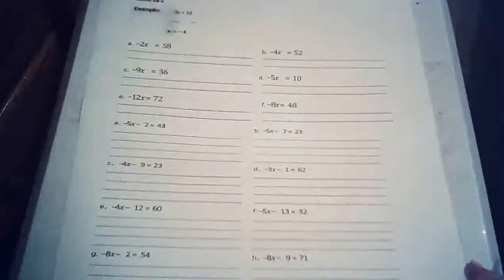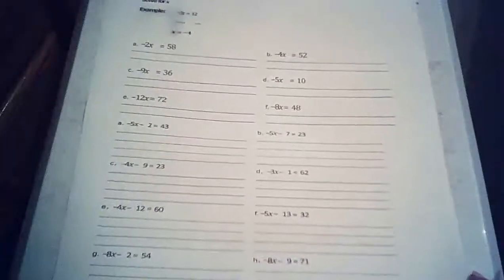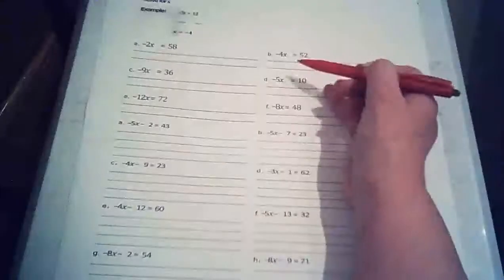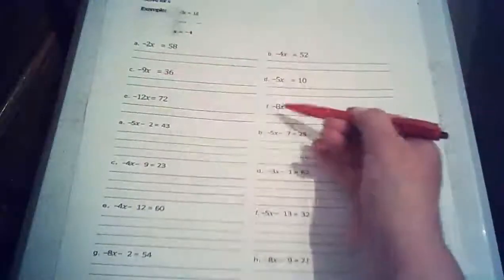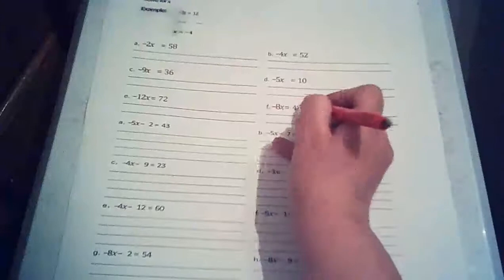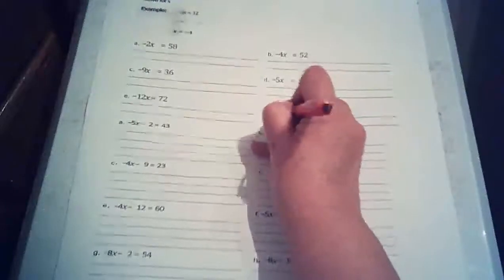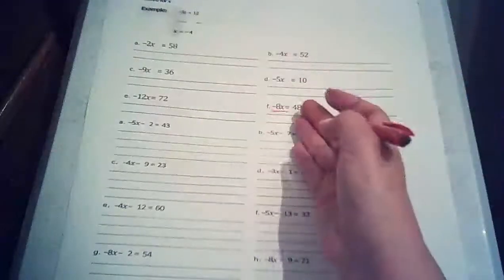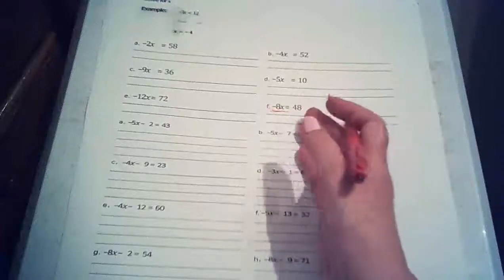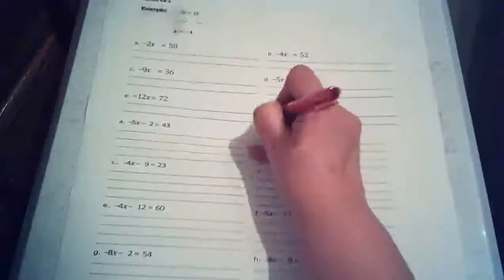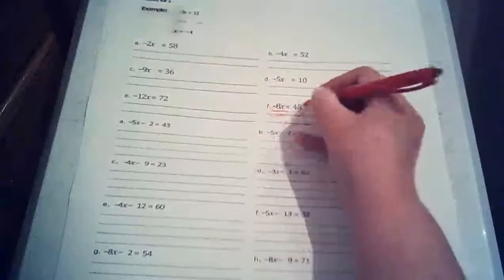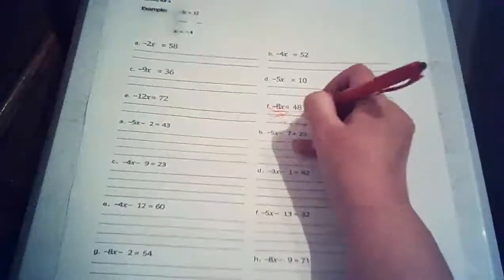Right. The next one. Remember what I said to you? You always want x alone. So if I see something similar like this or like this, I've got something that is against the number. The minute I see something against the number, it tells me I'm multiplying. So what do I do to get rid of it? I divide. So I say divide by minus 8, but do it to both sides. That cancels that. So x is equal to negative, because negative, positive, negative.